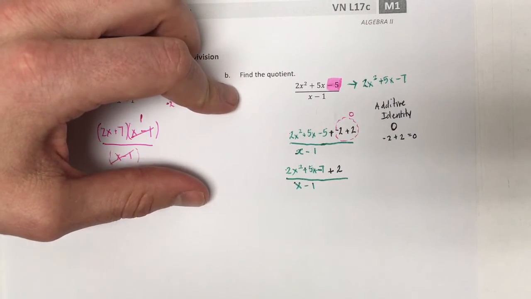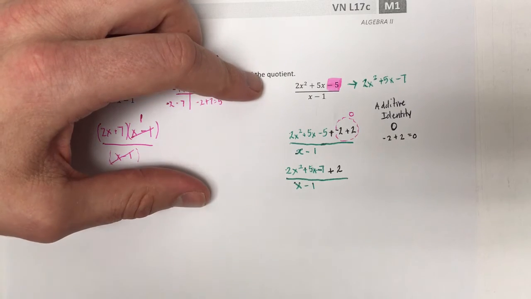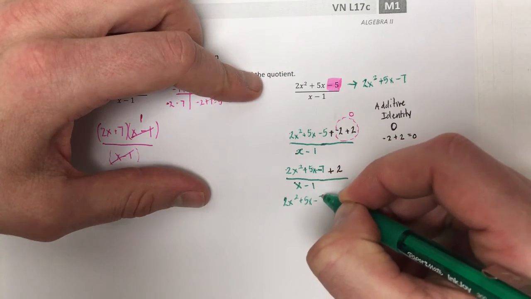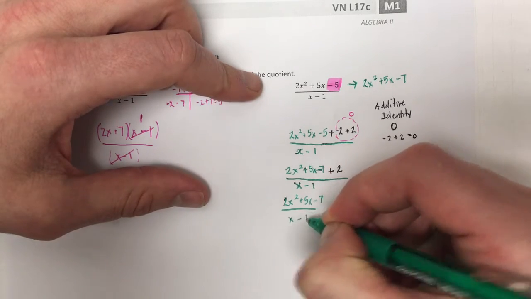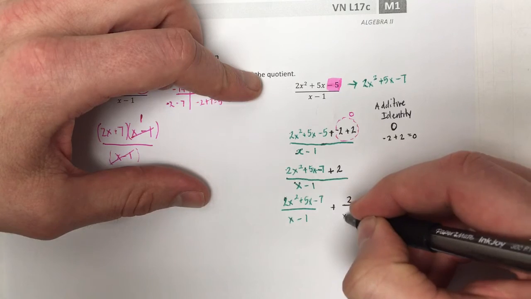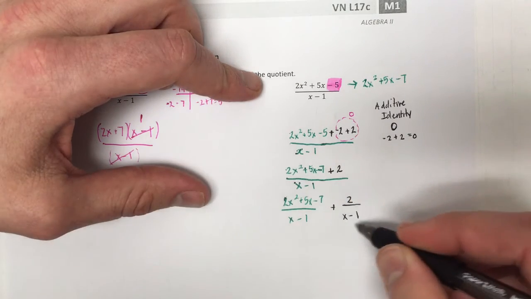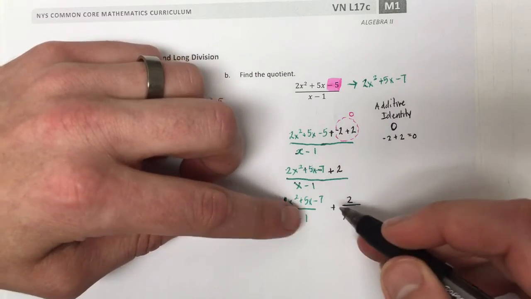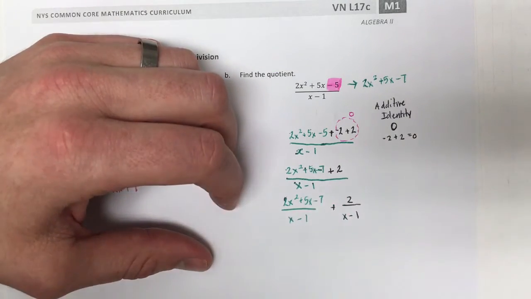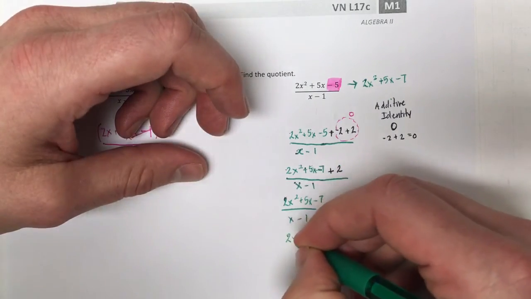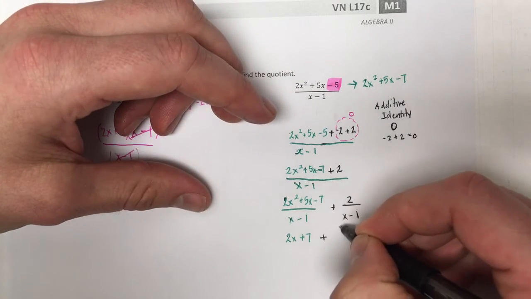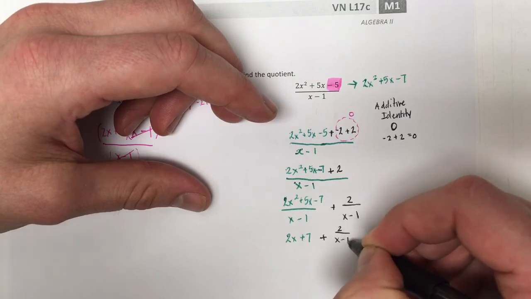And so knowing your fractional operations becomes really important. But this is 2x squared plus 5x minus 7 all over x minus 1. And on the other side, I'll add the 2 here and divide by x minus 1. So as long as I have the same denominators, I can add the numerators and keep the denominator. And from the work we just did, we knew this is 2x plus 7. The remainder gets expressed by 2 over x minus 1.